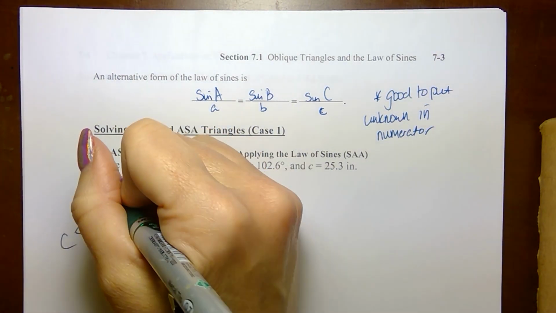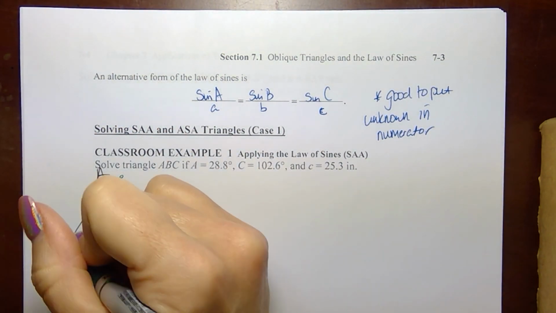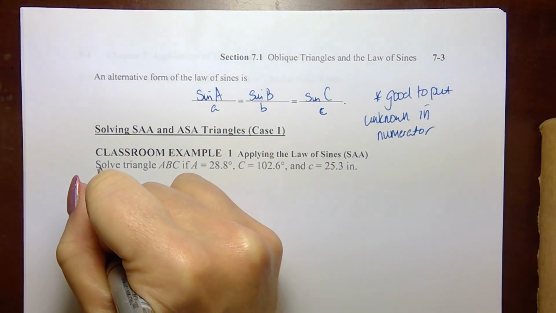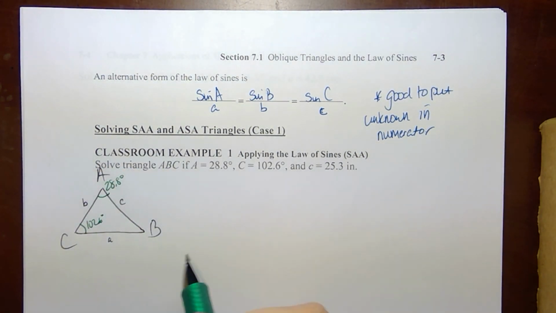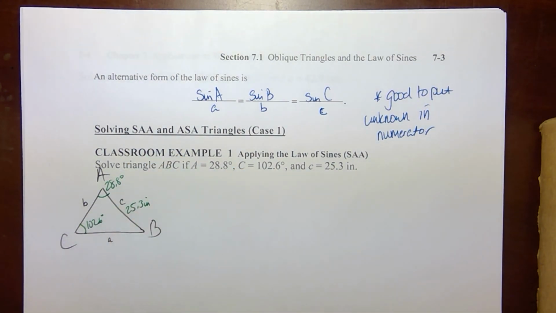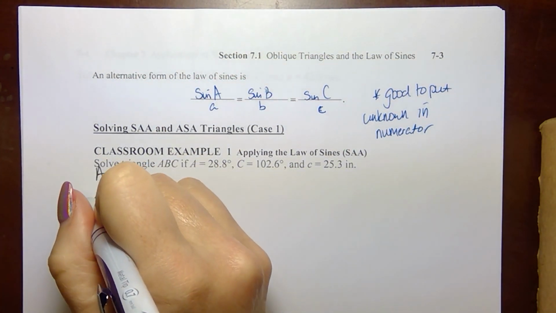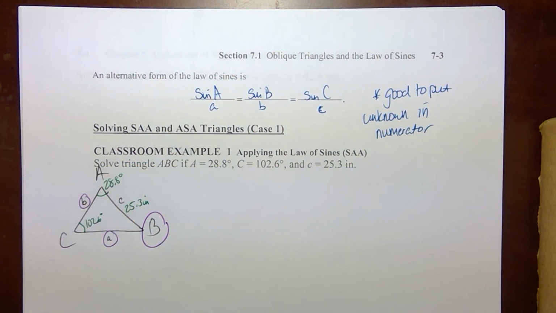And then I'm going to fill in what I know. Well, I know that angle A is 28.8 degrees. And I know that angle C is 102.6 degrees. And I know that side c is 25.3 inches. Those are the three pieces of information that I have. I need to solve for the other three. I'm going to solve for angle B, side a, and side b.